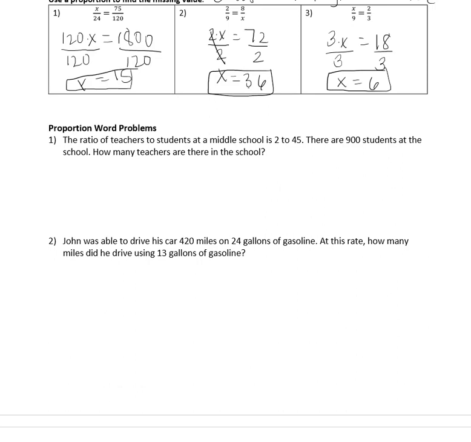Now we have a few word problem examples down below. So when we do these, we want to look for similar units. So the first one says the ratio of teachers to students at a middle school is 2 to 45. There are 900 students at the school. How many teachers are in the school? So I would first suggest looking for all of where we see teachers. So teachers here is going to mean 2, and then we don't know how many teachers. So that's going to be our how much or how many, that's going to be our x. And then our other value is students. So students is 45. And we also know it's 900.